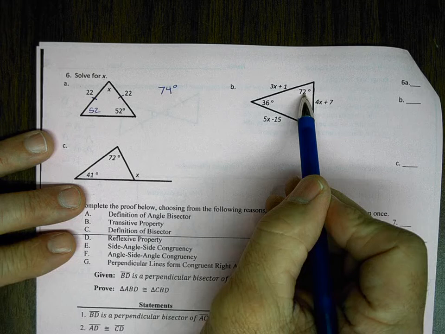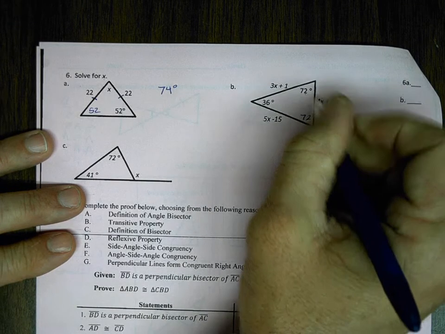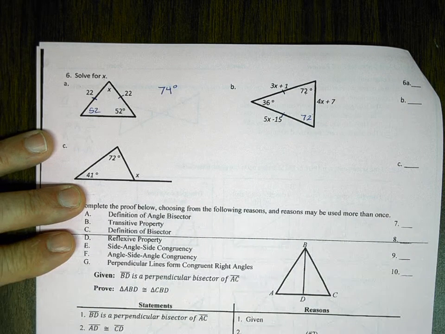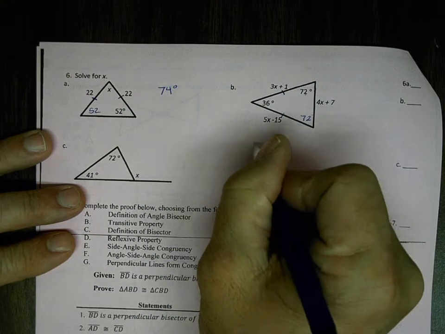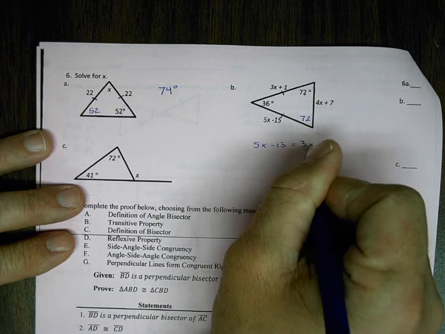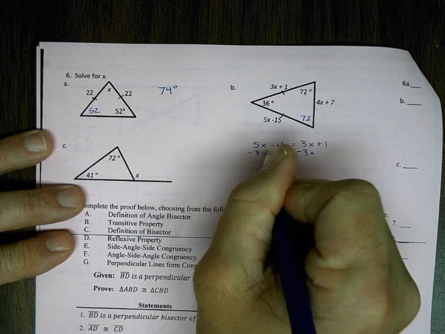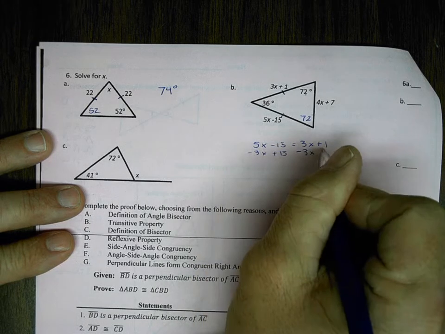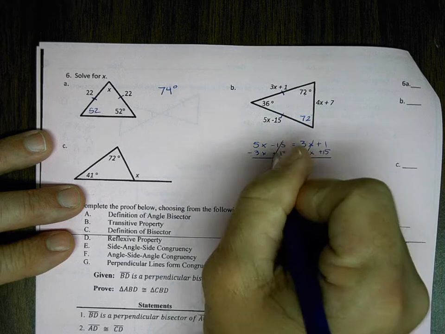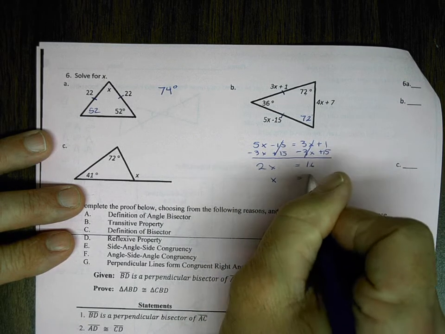Alright, if we add these 2 together and subtract them from 180, we find out that this angle is 72, telling us that these 2 sides have to be congruent because it's an isosceles triangle, so we say 5x minus 15 equals 3x plus 1. I subtract 3x from both sides, and I add 15 to both sides, and I end up with 2x equals 16, which means x equals 8.